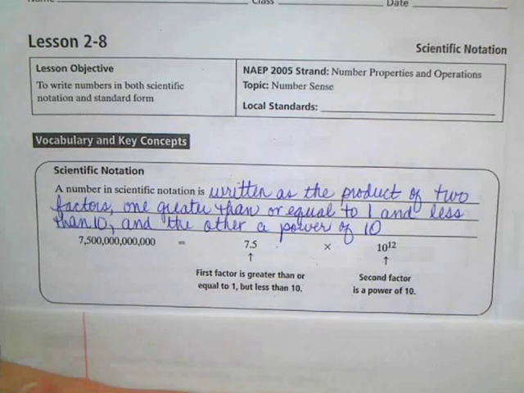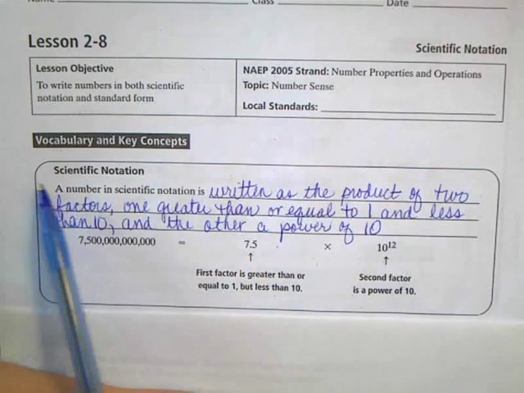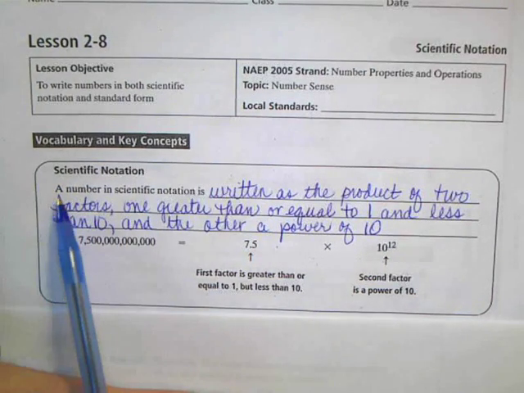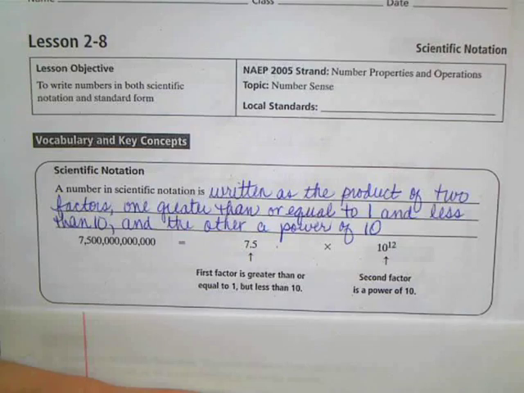Okay, our vocab and key concepts is scientific notation. A number in scientific notation is written as the product of two factors.